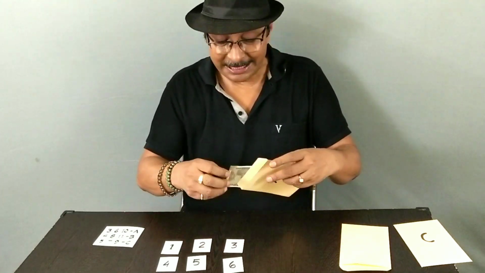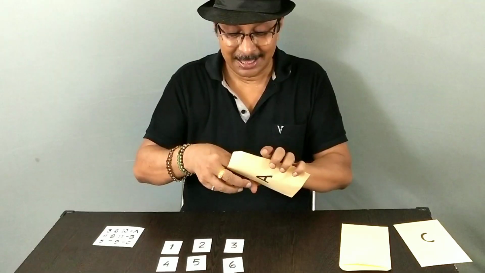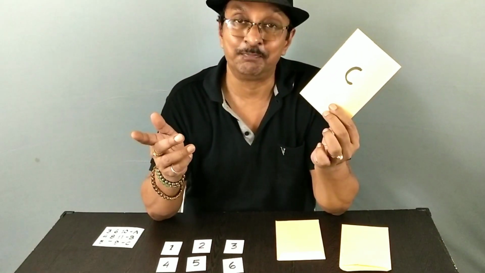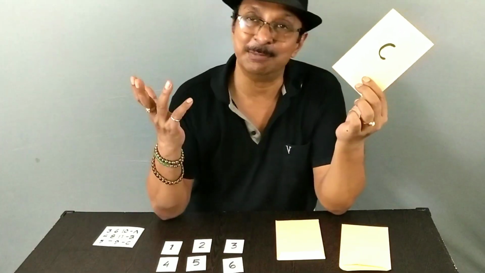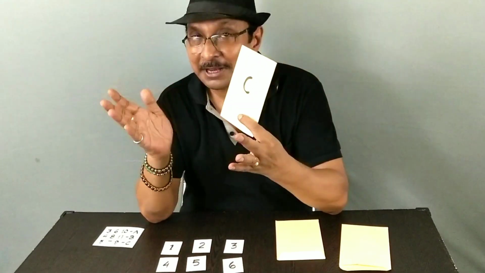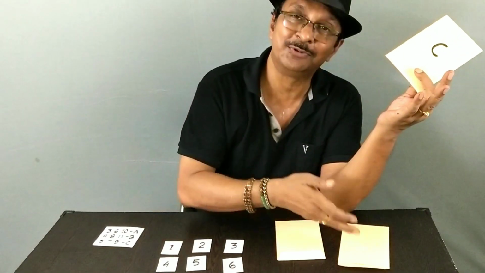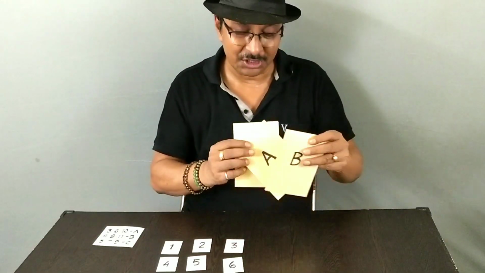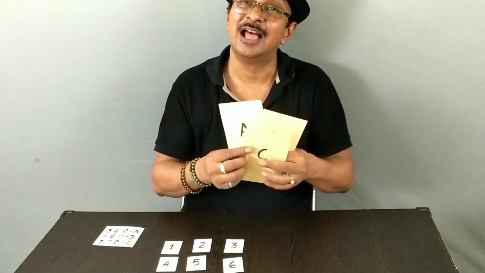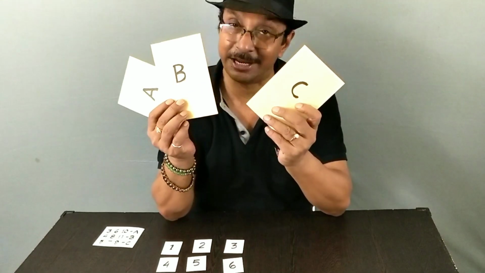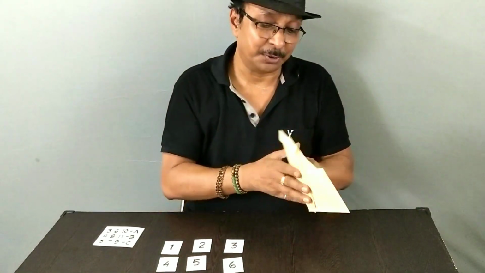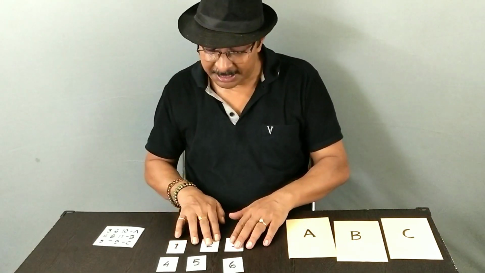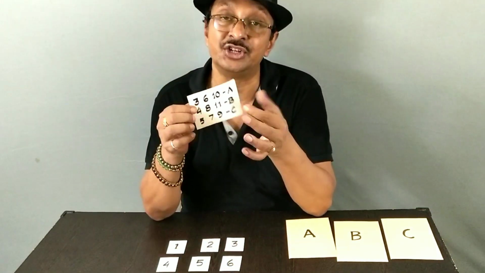Always remember that if you follow the rule, C is always going to be the spectator's envelope. You are always going to get A and B. So the valuable money or whatever it is should be kept in A and B only. Now, as you have seen in the presentation, it is very easy. It is an automatic or a self-working trick. So you show them and you put them here, A, B, and C, and these numbers are placed on the table and this chart needs to be followed.